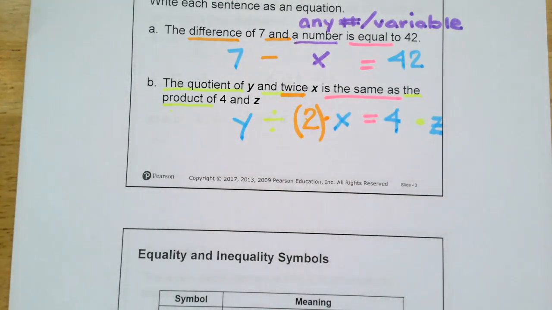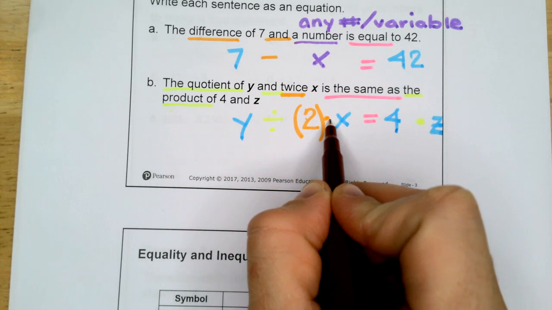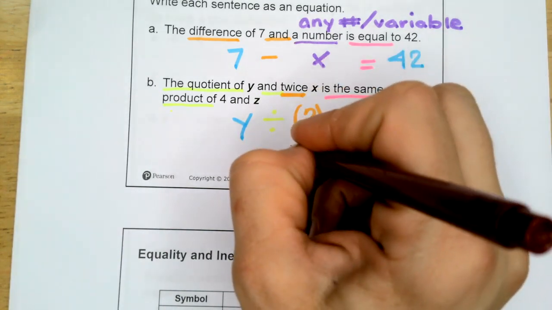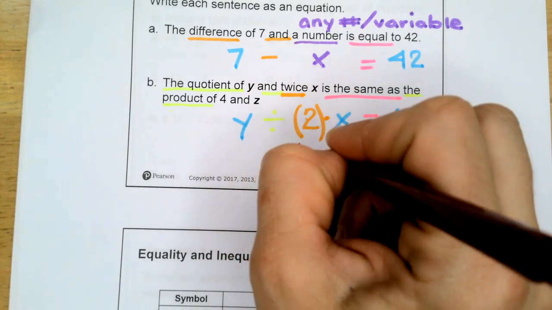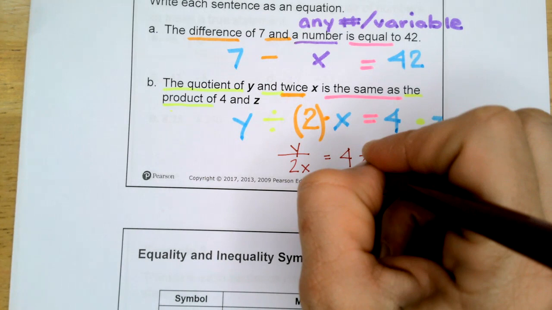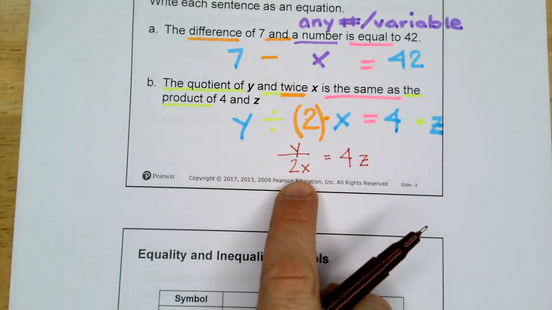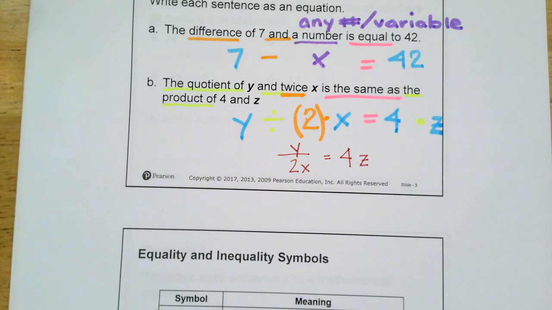I called it a division bar because you can also write y divided by 2 times x as y over 2x is equal to 4z. That division symbol is also a fraction bar. They both mean divide.